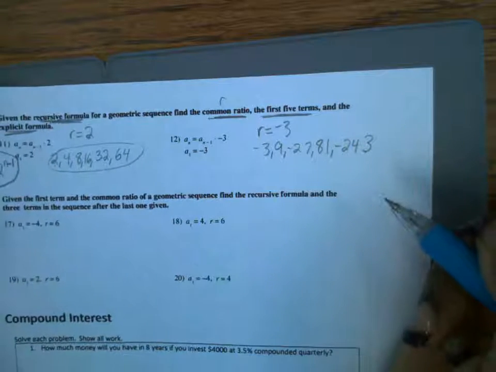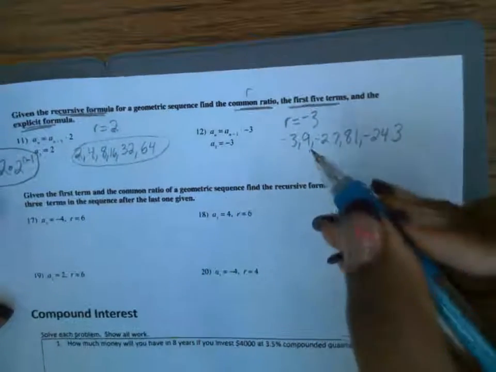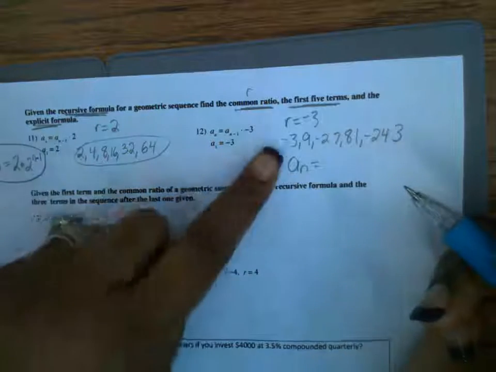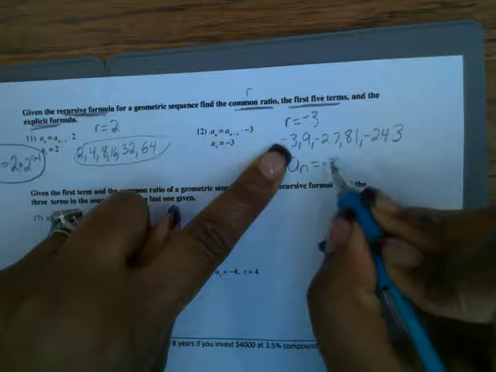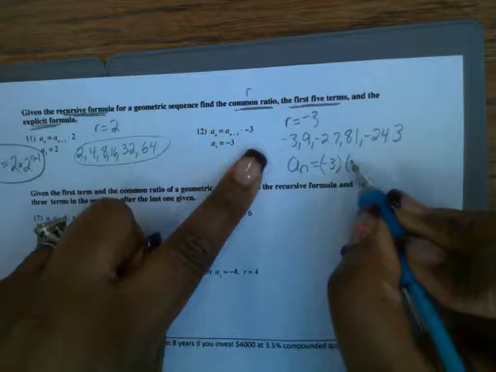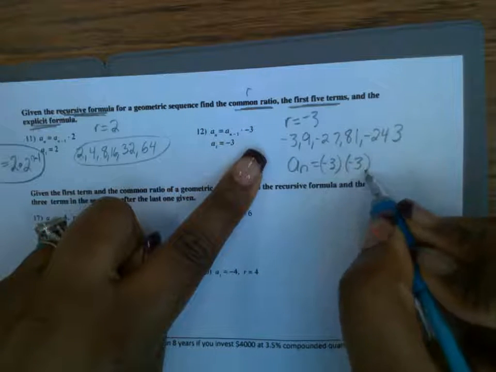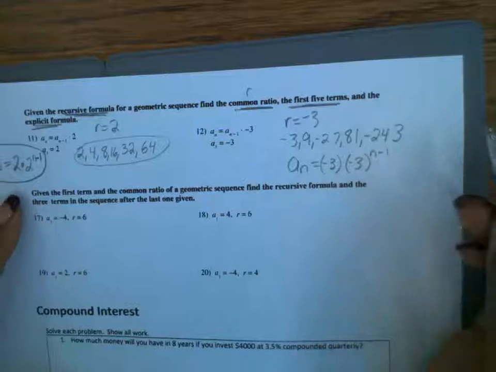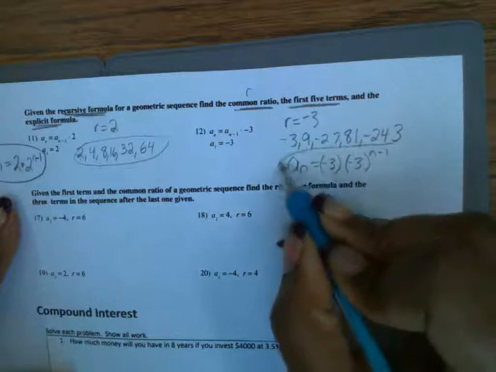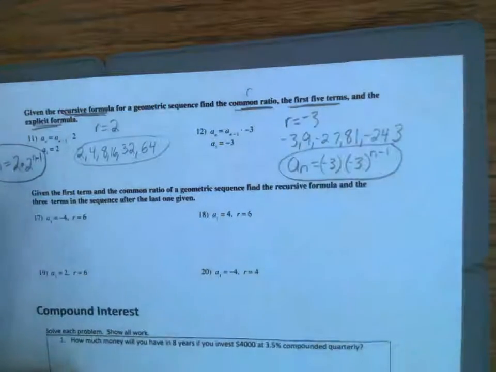-243, right? The explicit formula is going to be A sub n is equal to the first number, we got -3, times your common ratio, which is also -3, raised to the n minus 1 power, because you're starting with the first number and not the 0 number. Okay? This is your explicit.